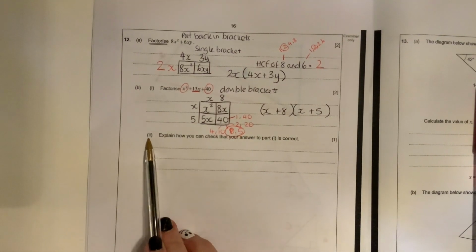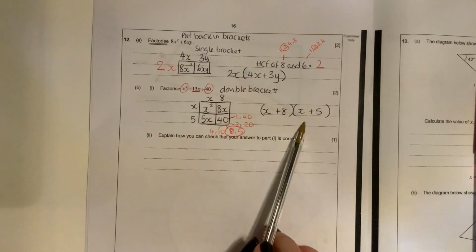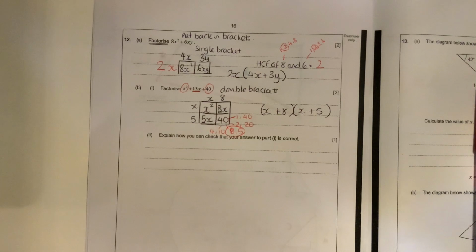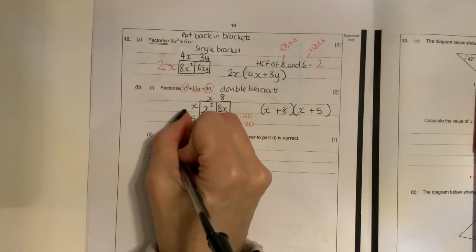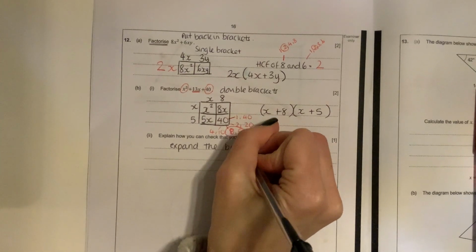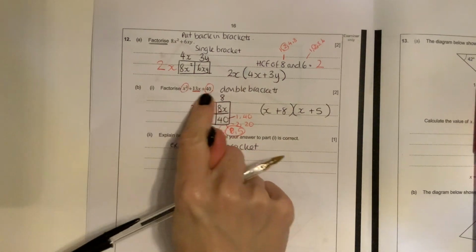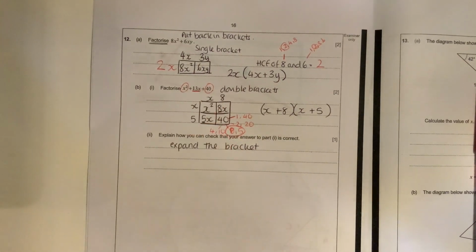Okay. Part 2 for this, explain how you could check that your answer to part 1 is correct. Well, you would multiply it back out. Okay, so you would expand the bracket to show that when you multiply those together, it actually gives you x squared plus 13x plus 40.